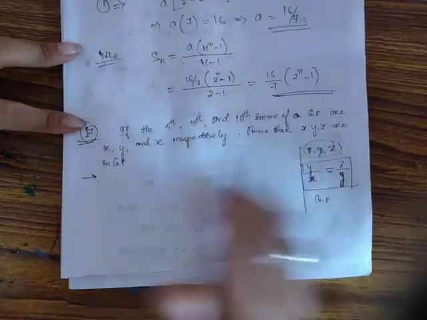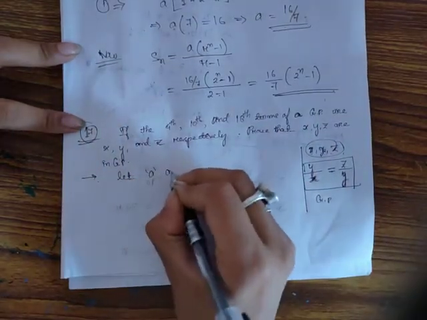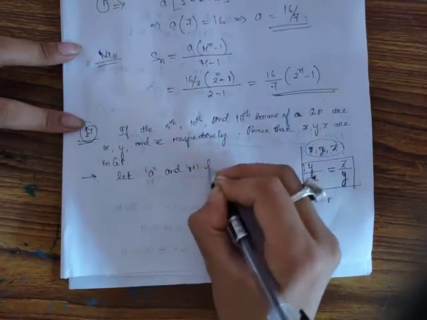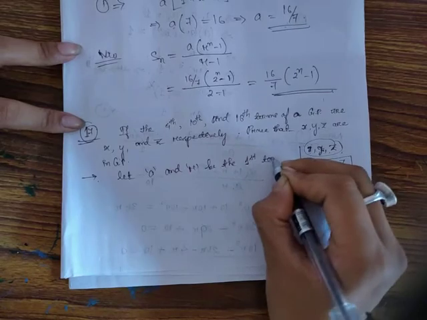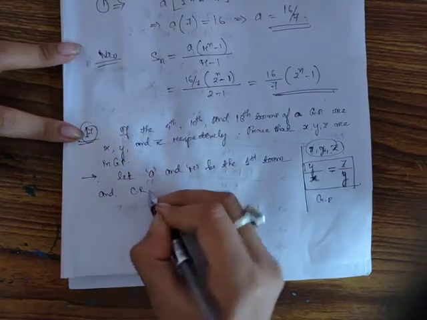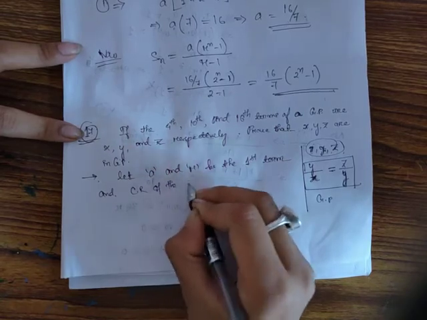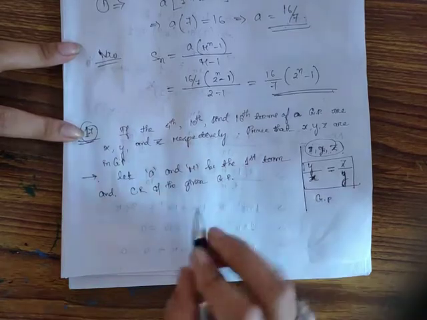Here the first term and common ratio are not given, so we take let a and r be the first term and common ratio of the given GP.